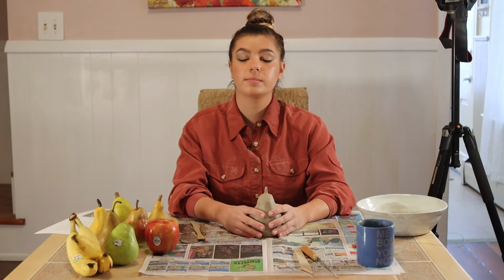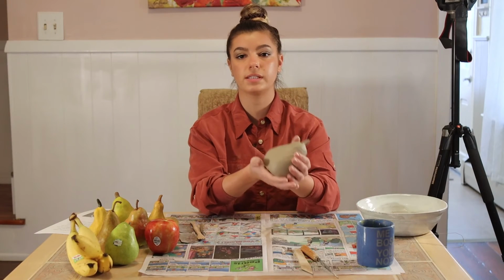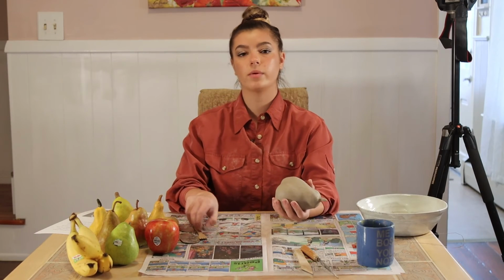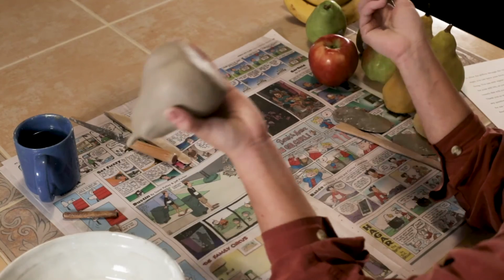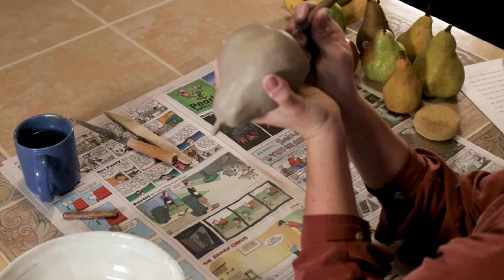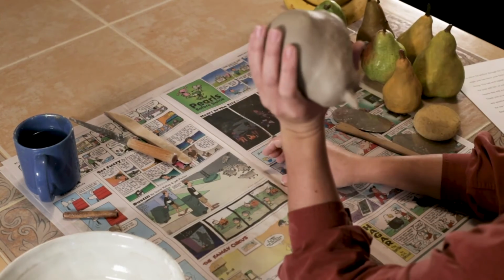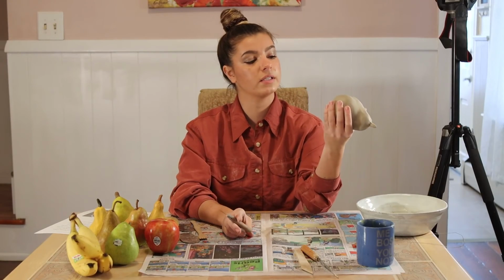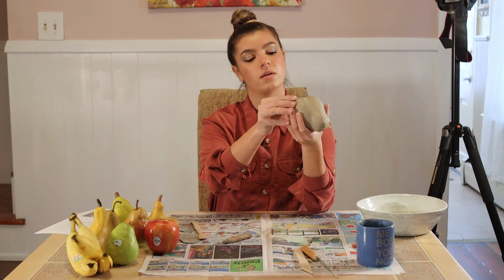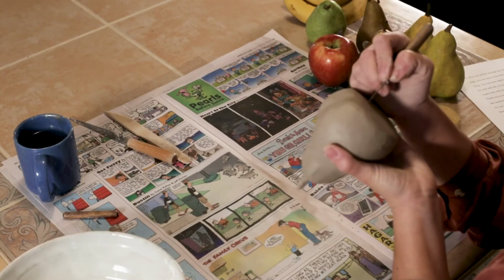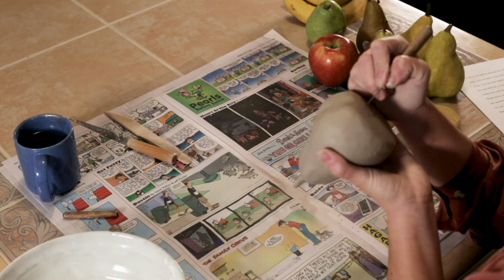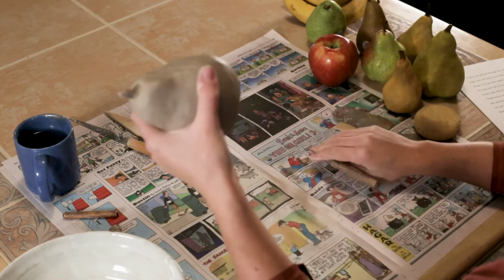After you've allowed some time to pass and for your form to stiffen up, you're gonna wanna go back with a needle tool and just pop a little air hole in the bottom here. This will allow for airflow through your vessel so that it doesn't explode in the kiln. And then you just wanna go back and just sign your initials on the bottom so you know which one was yours.